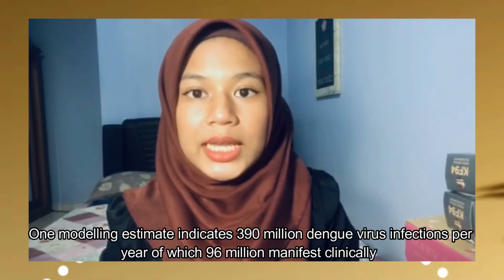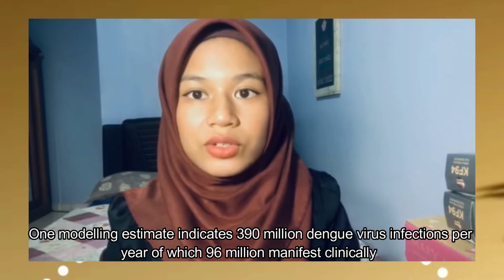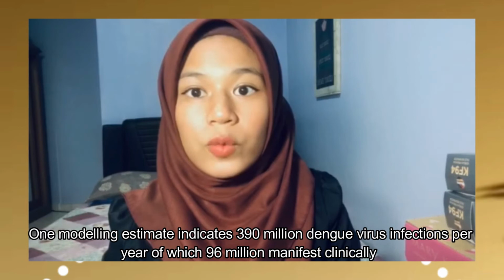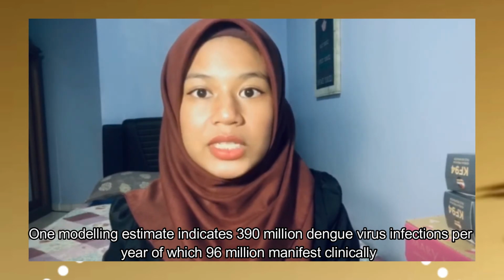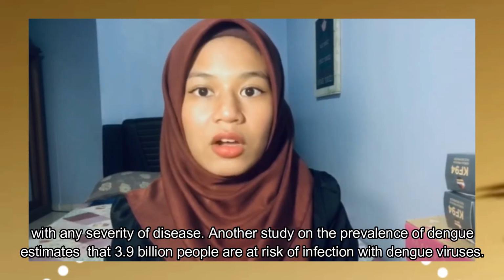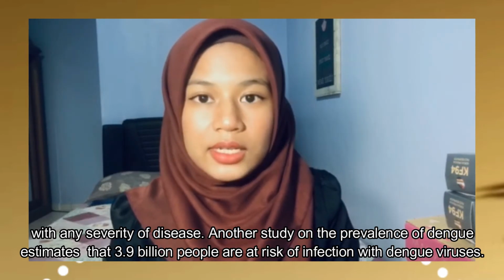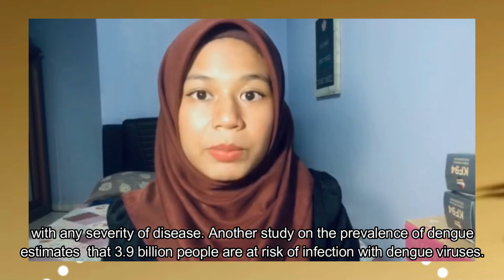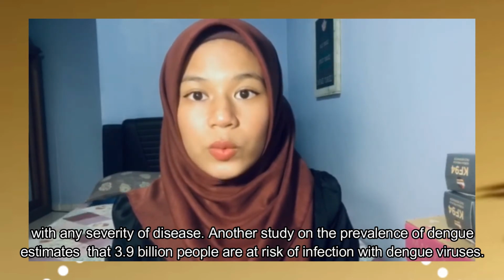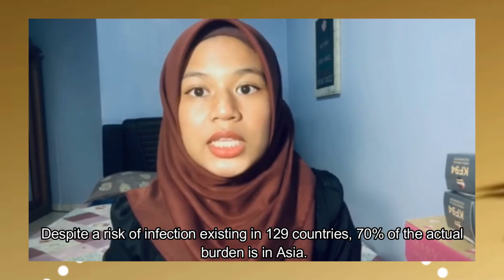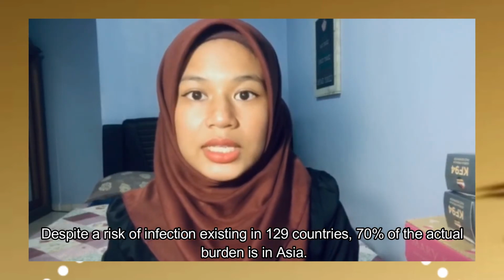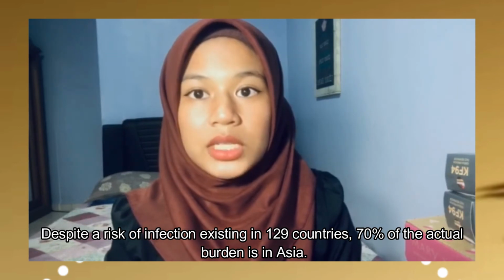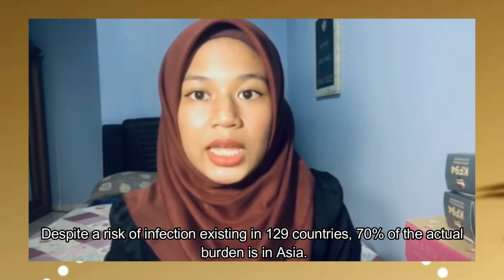One modeling estimate indicates 390 million dengue virus infections per year, of which 96 million manifest clinically with any severity of disease. Another study on the prevalence of dengue estimates that 3.9 billion people are at risk of infection with dengue virus. Despite a risk of infection existing in 129 countries, 70% of the actual burden is in Asia.